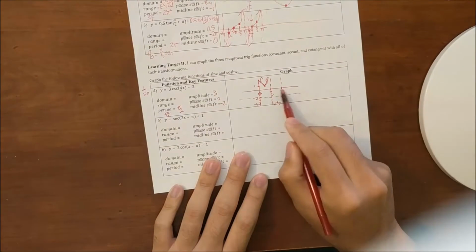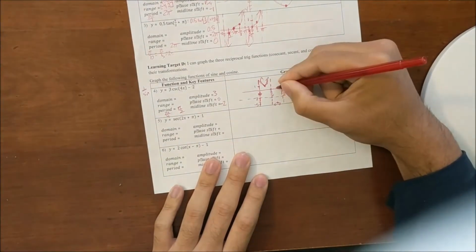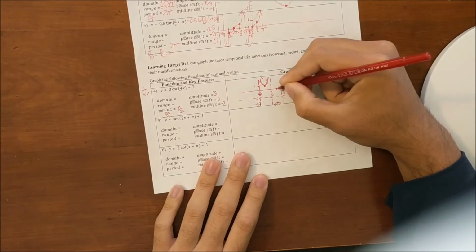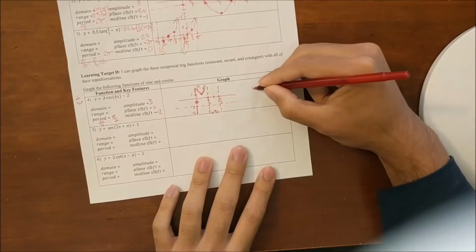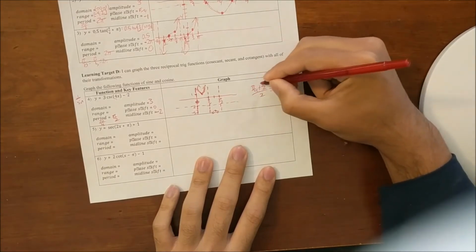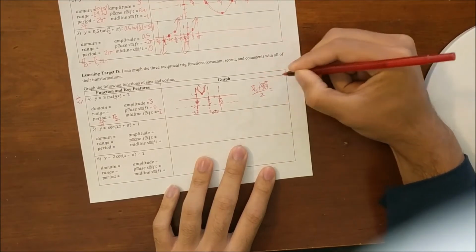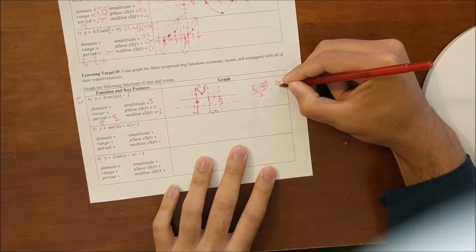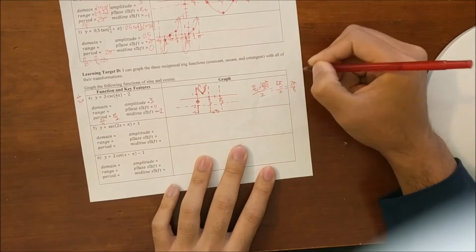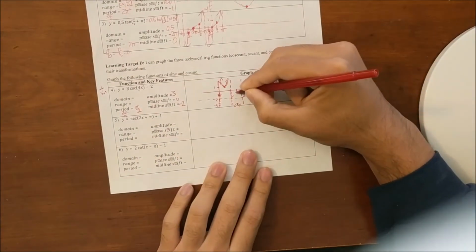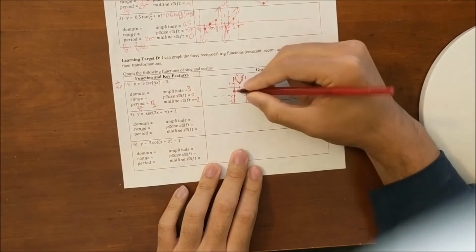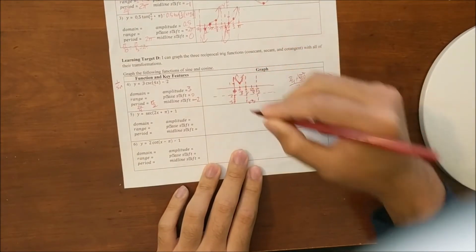And that occurs halfway between pi over 4 and pi over 2. So pi over 4 plus pi over 2, use the midpoint formula. 3 pi over 4 divided by 2 becomes 3 pi over 8. And halfway between 0 and pi over 4 is pi over 8.